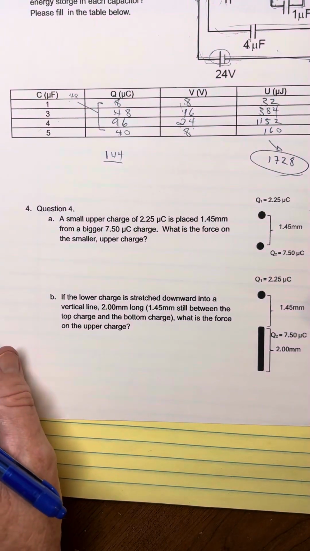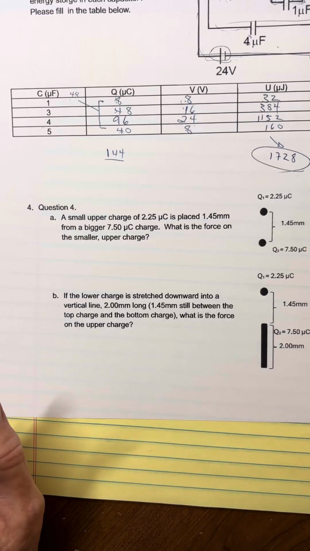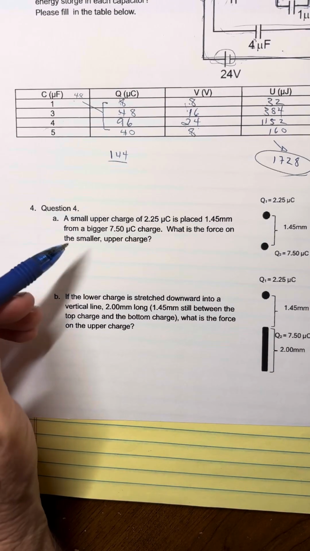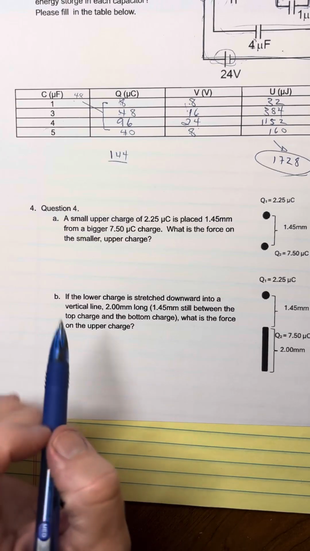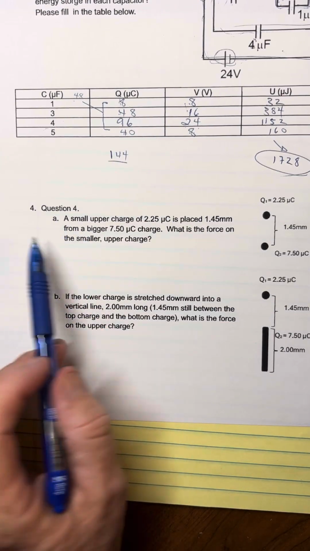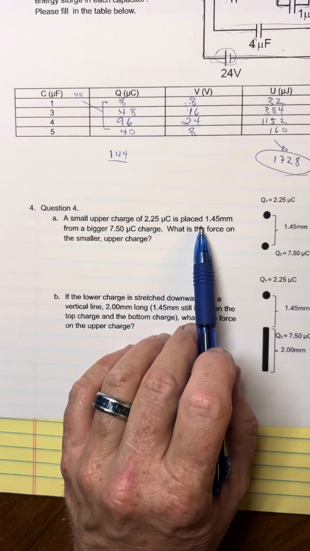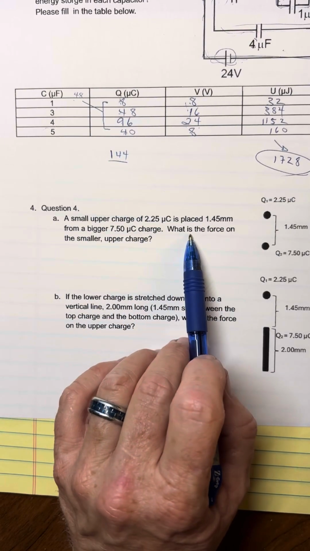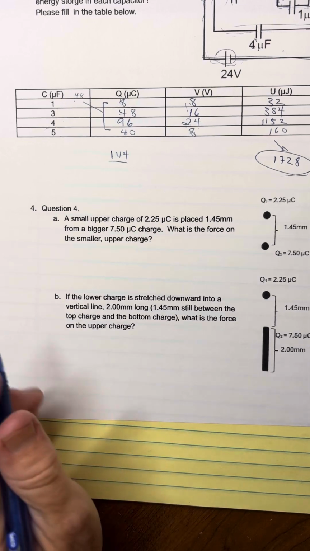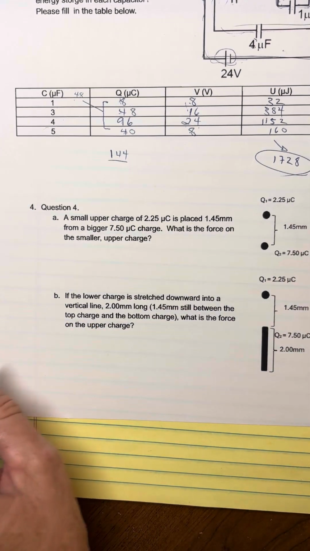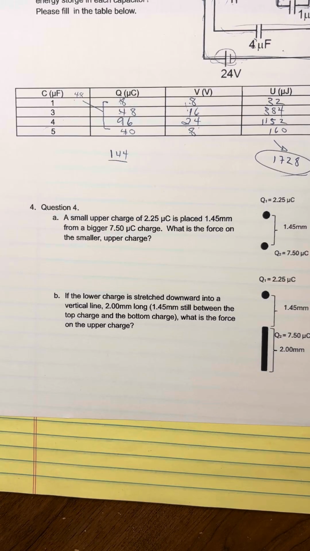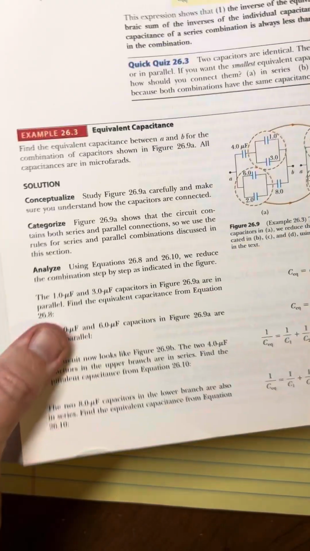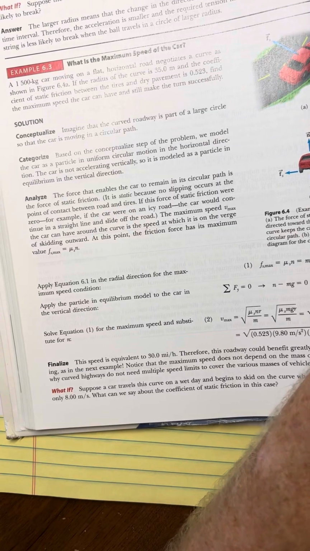All right, well, let's try number 4 here. Number 4 looks like we've got a force between two charged particles. And again, like a lot of these problems, we'll have the basic idea in part A and then expand it a little bit into part B. But here we have a small upper charge, and it's a distance away from a bigger lower charge. What is the force on the smaller one from the upper one? Now, this was the beginning of the semester. This is right from chapter 23, right at the beginning.